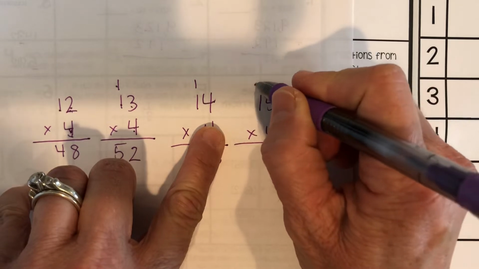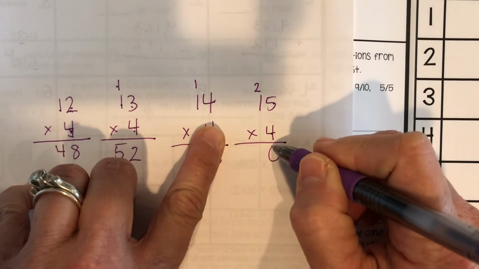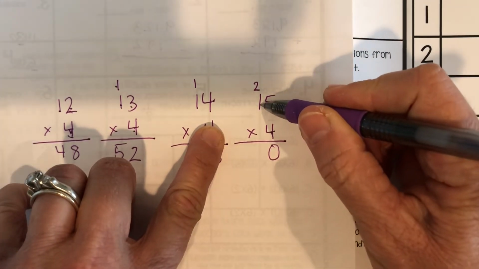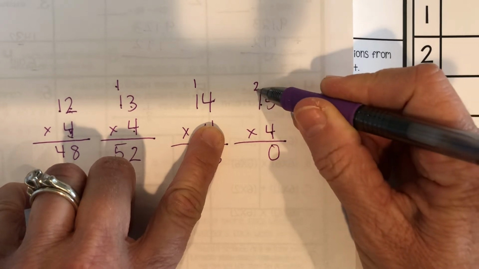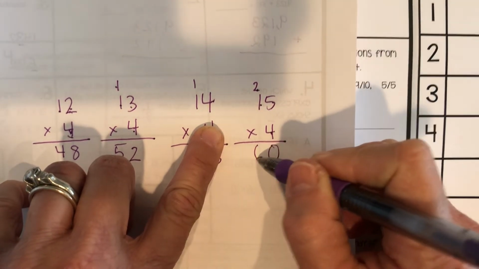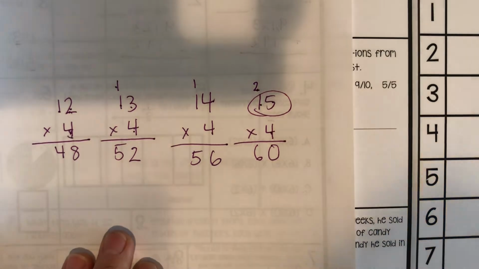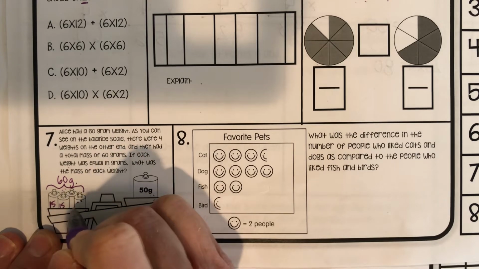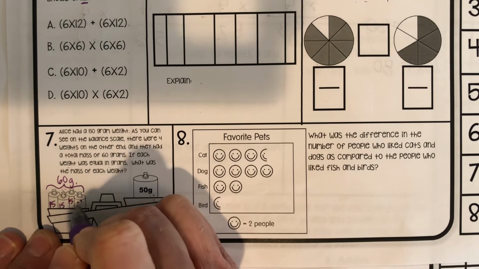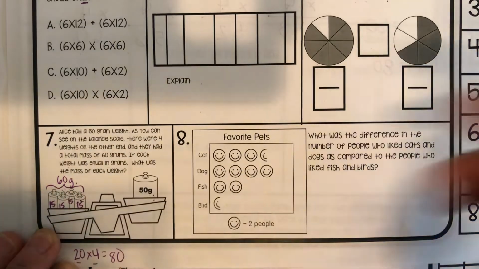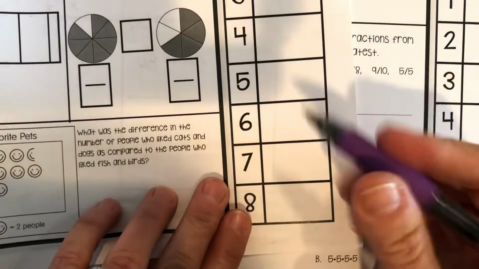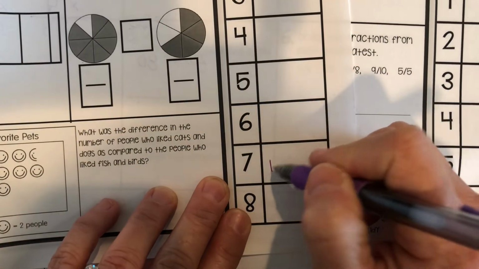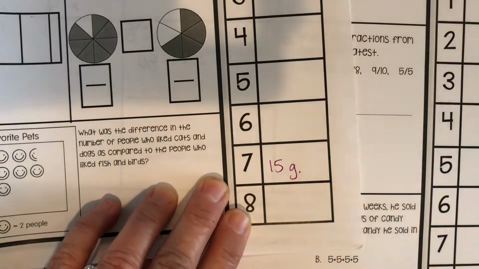So you're going to put the 2 up here and put the 0 down there. 4 times 1 is 4, plus 2 more is 6. That's our magic number, 15. So if each one of these were 15, 15, 15, and 15, 15 times 4 equals 60. Okay, so for number 7, they are each 15 grams.